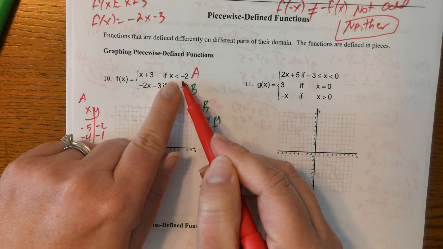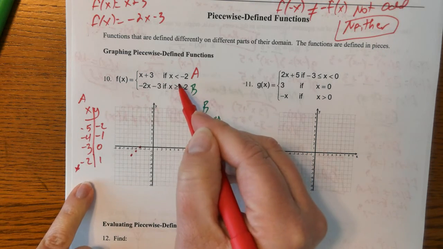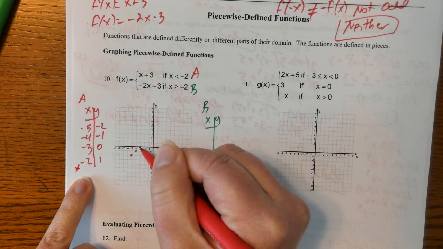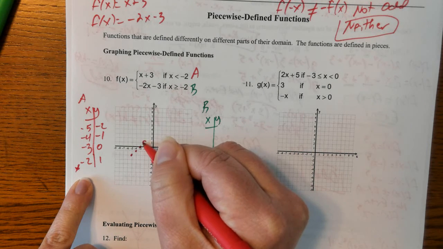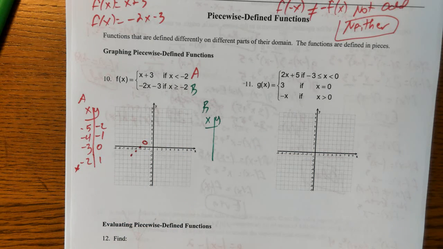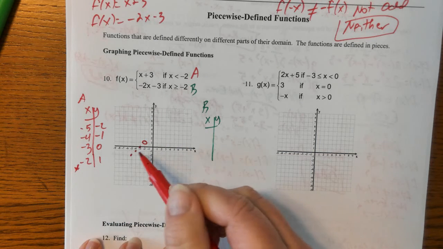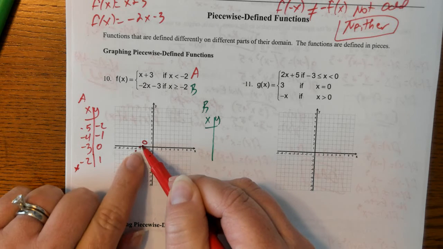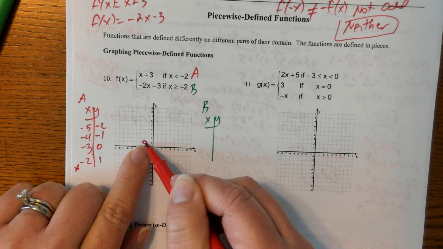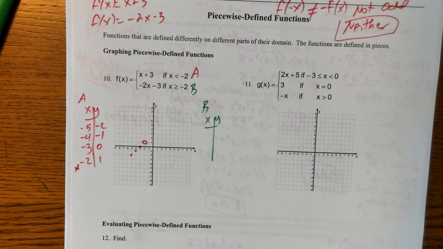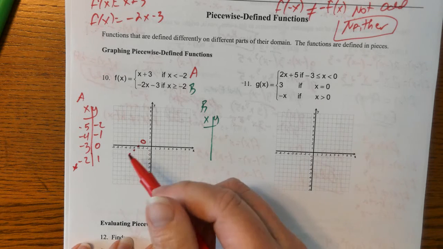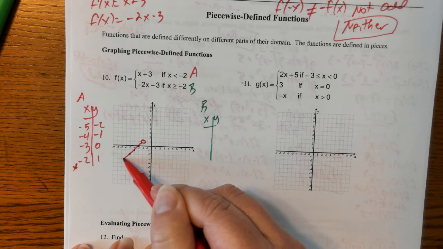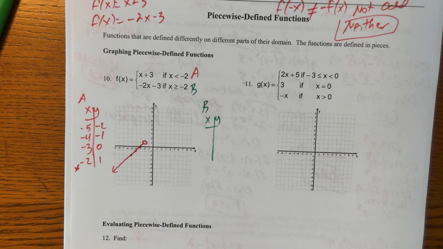But I need to put a little hollow dot for it in part A. So negative 2, 1 would be right here, and I'm going to put a hollow dot, not a solid dot, but a hollow dot. And that shows that this part of the graph goes all the way up until you get just barely to negative 2. As soon as you get to negative 2, you have to switch over to part B. But that's a way of showing people that it gets right up next to it. Okay, so I'm going to connect those dots. Okay, and then I'm going to transition over to part B.